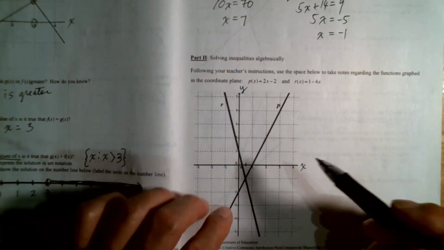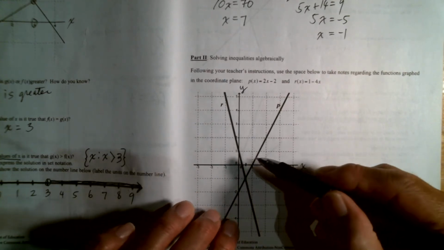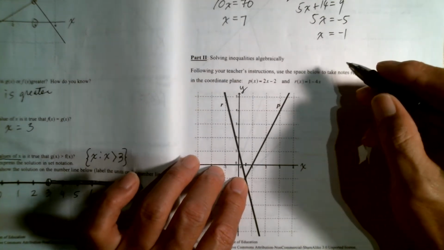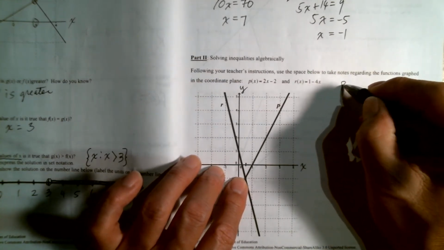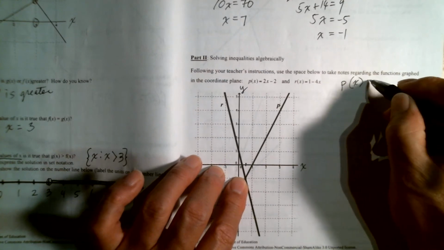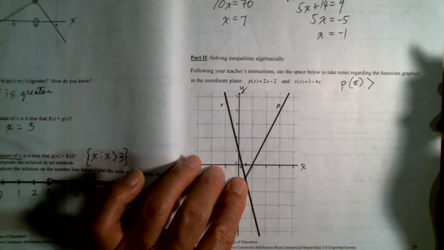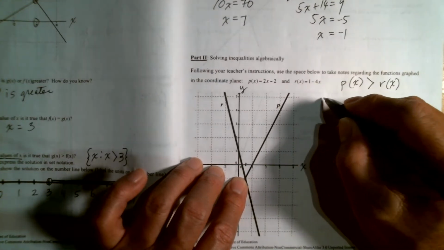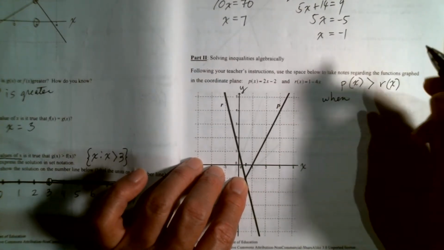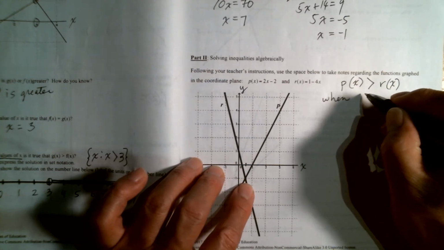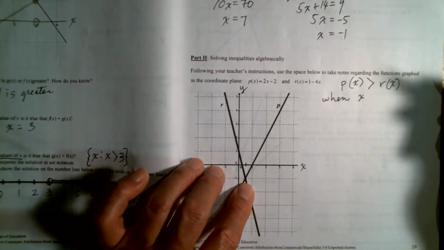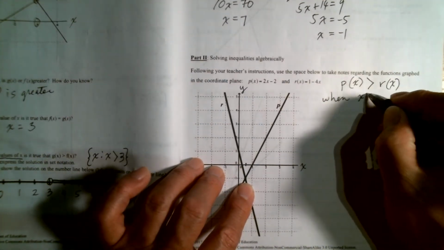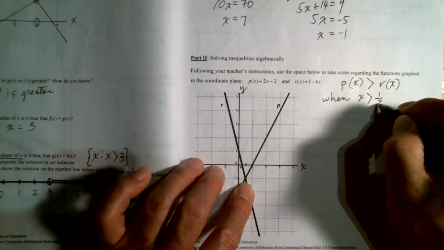It looks to me that p of x is greater than r of x when x is greater than 1/2.